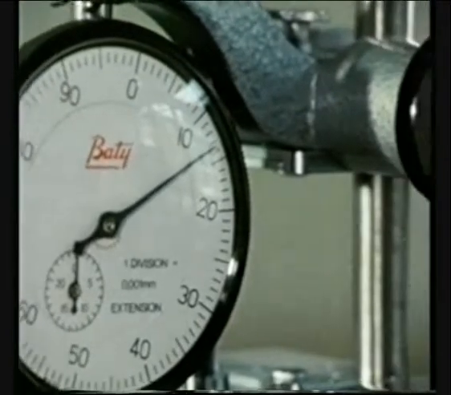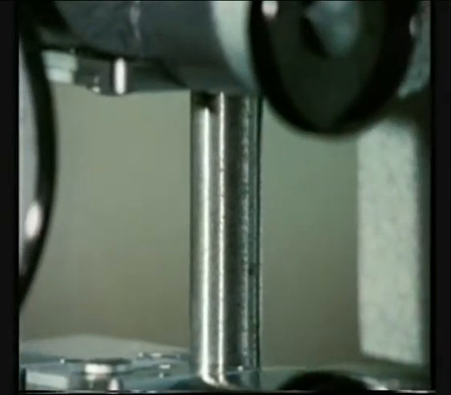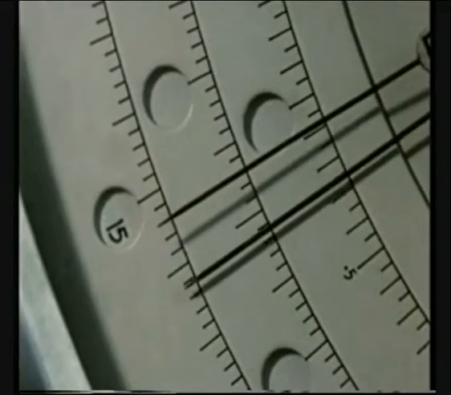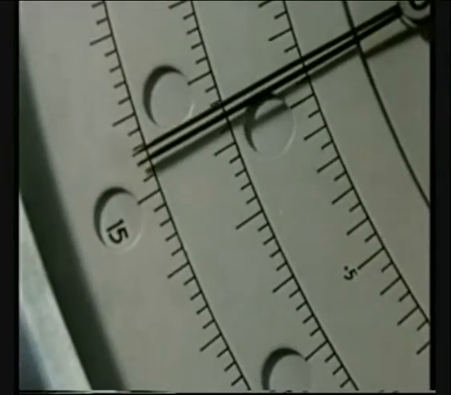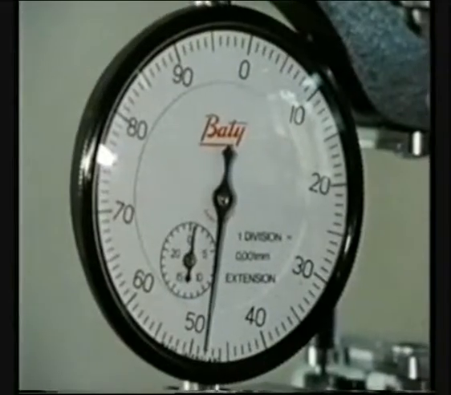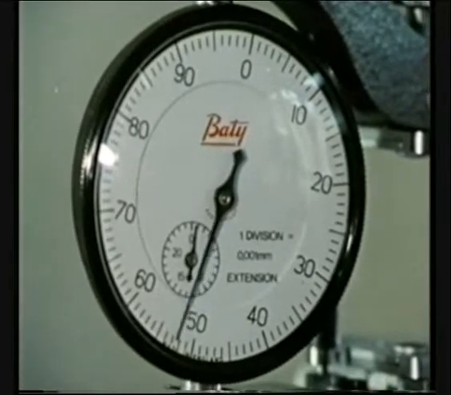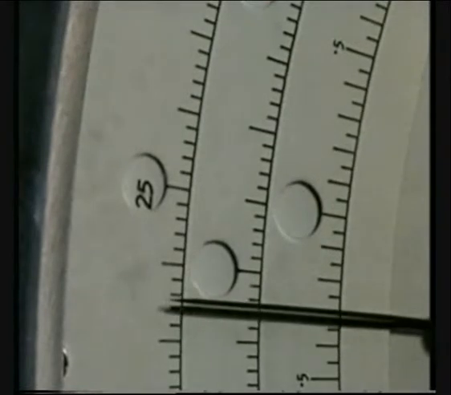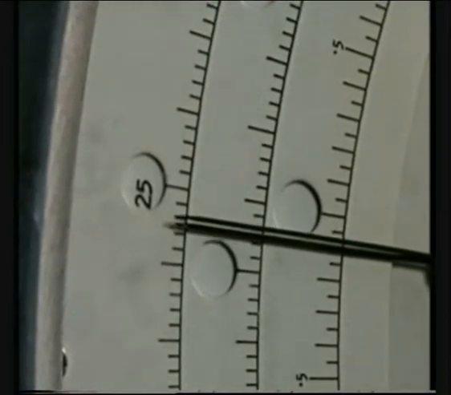Now let's go back to our piece of steel again. We know that up to a certain force, this material will behave elastically. What happens if we apply even more force? The steel continues to stretch. We'll stop at about 25 units and see if the steel will still go back to its original length.